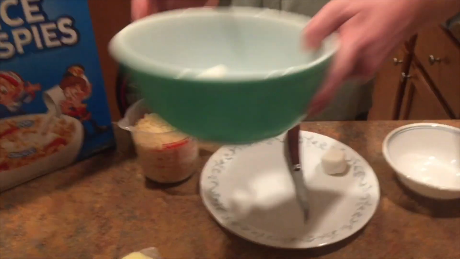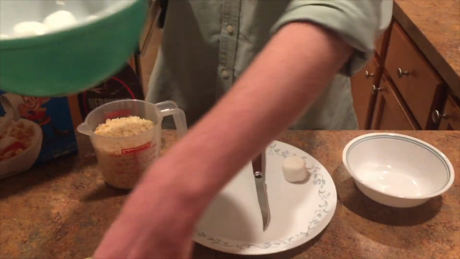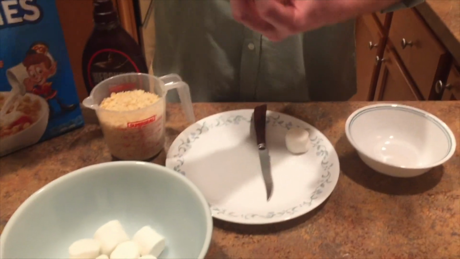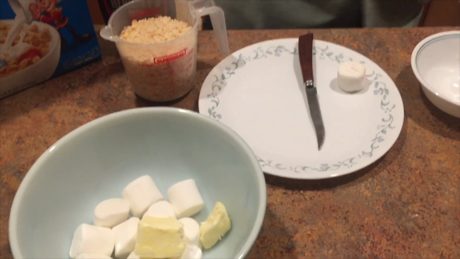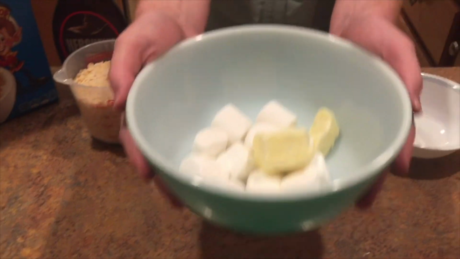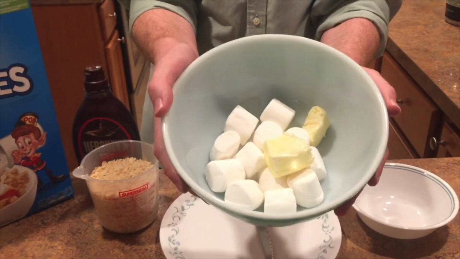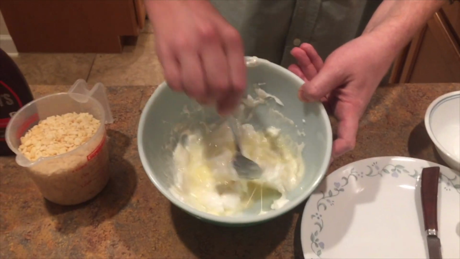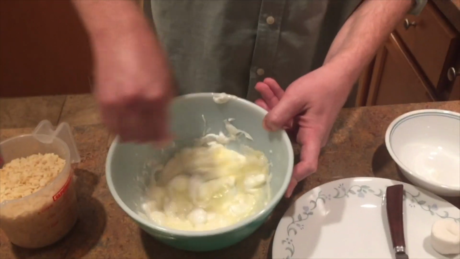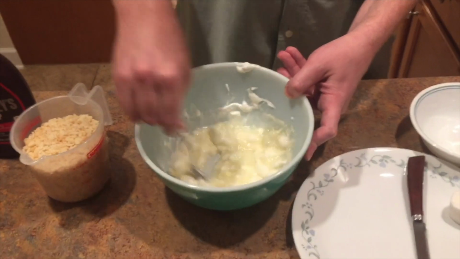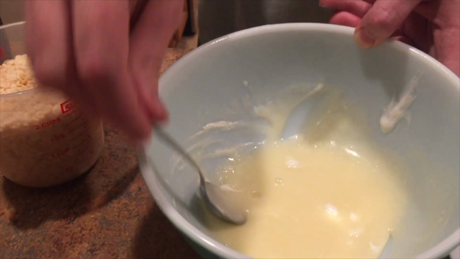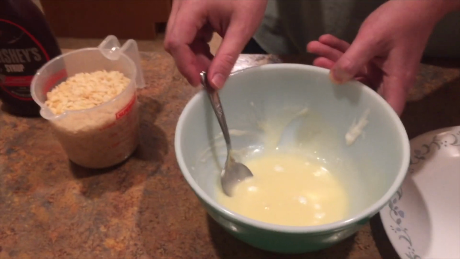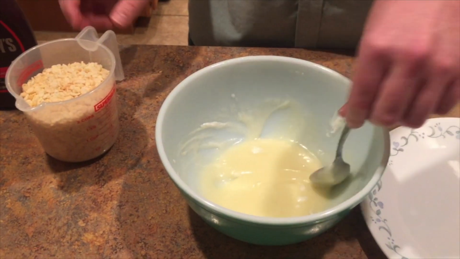I'm going to take the remaining marshmallows, put about 2 tablespoons of butter in. So this is the part where you get an adult, and then now it's time to microwave. This is going to turn into your mantle. You could also use a spatula to stir up the mantle. All right, so here is the melted bit of marshmallows and butter. This is going to be part of your mantle.